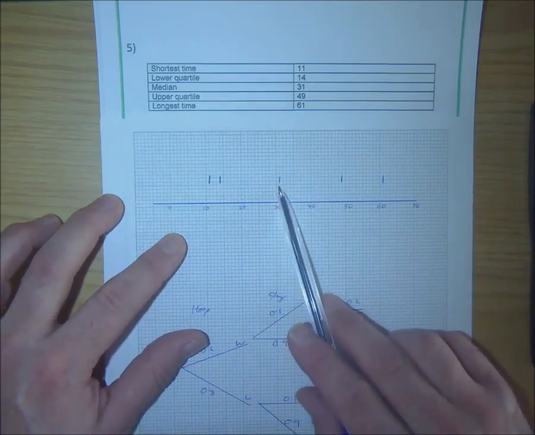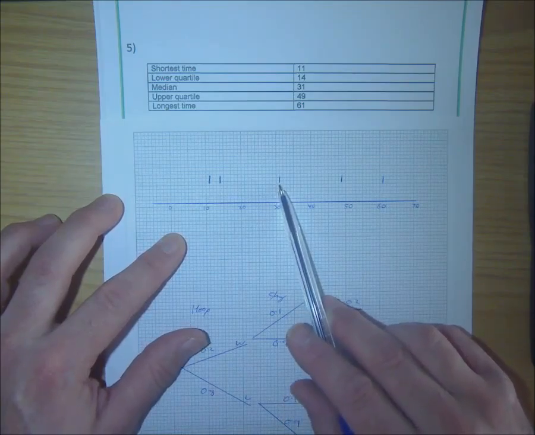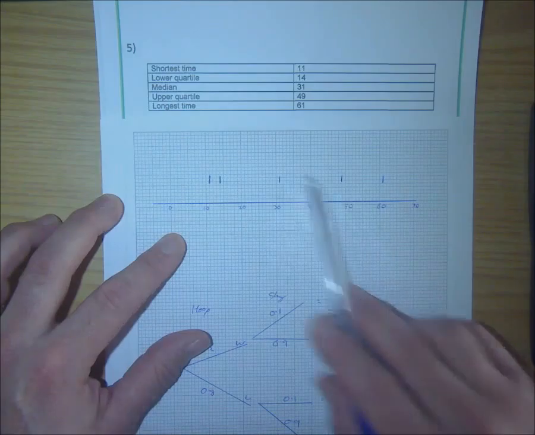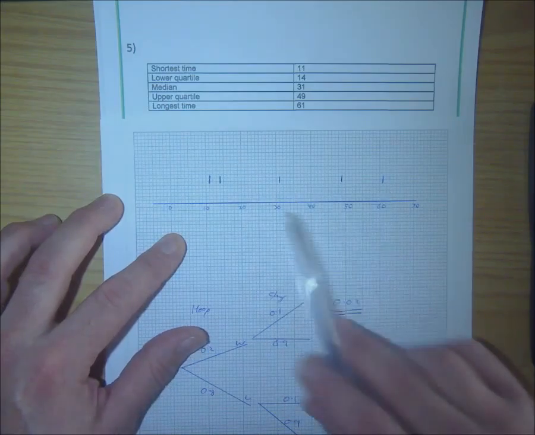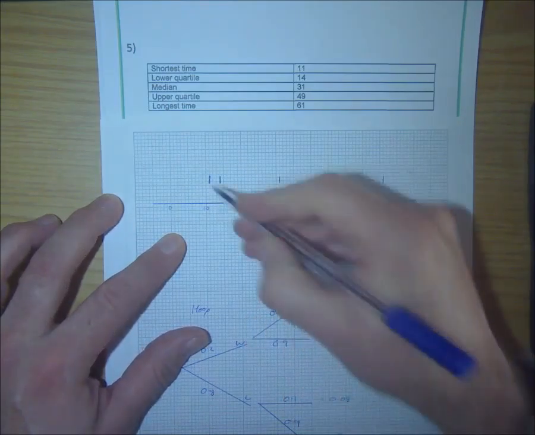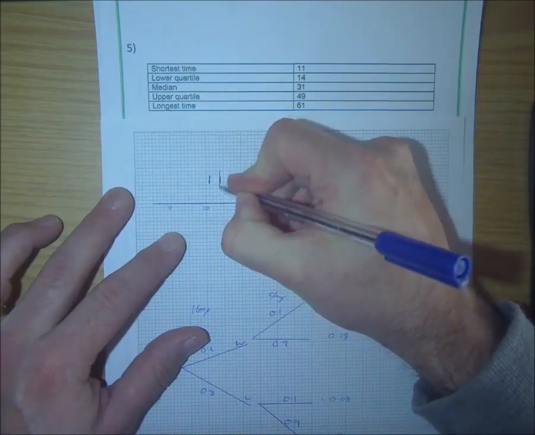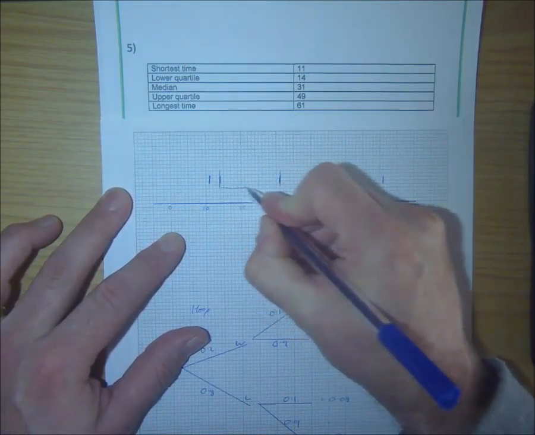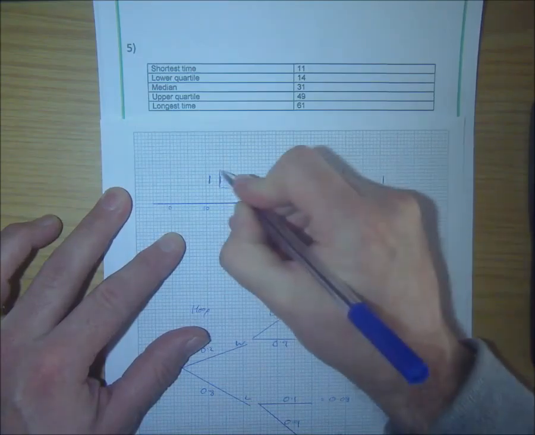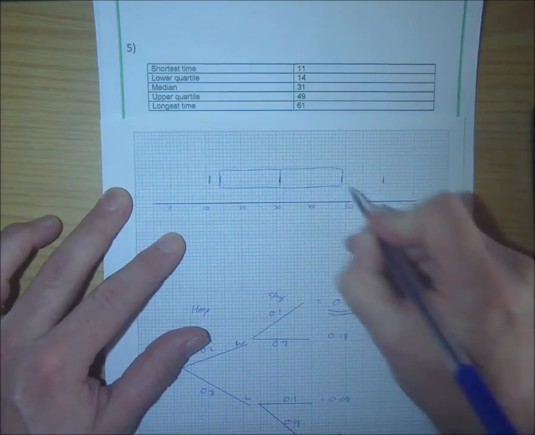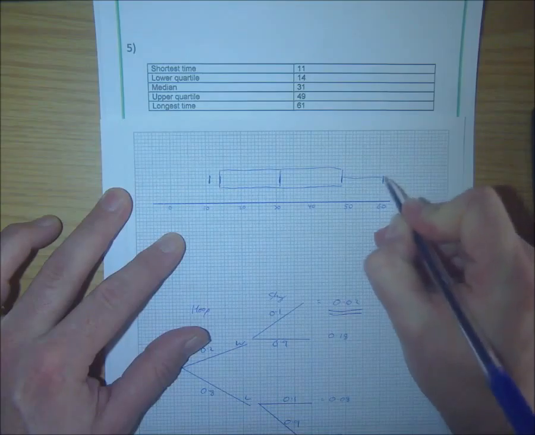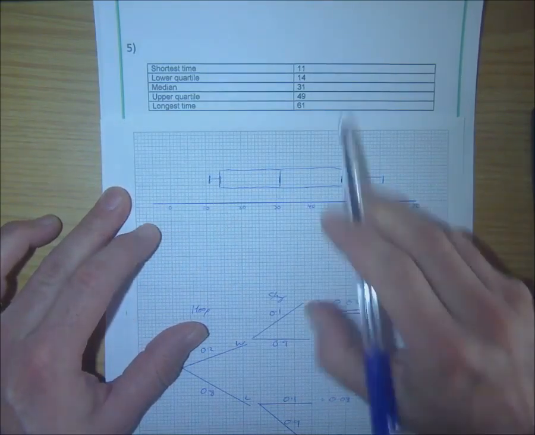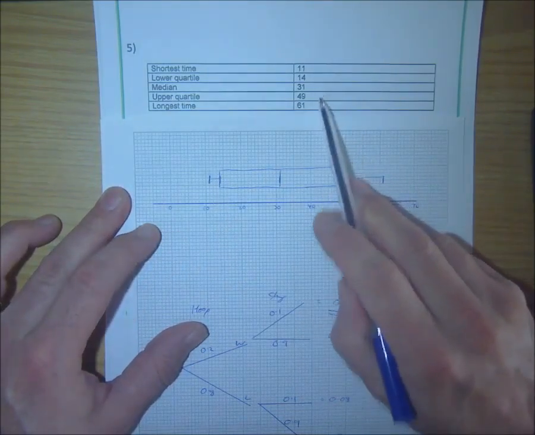Median, 31. I've got to be exact, I will put it exactly on 31. The upper quartile is 49. And the longest time is 60, and that's me 5 points in my box. I'll make the middle 3 a little bit larger. They form the box, and just join them up to the ends. They're sometimes called the whiskers, and that's that information plotted as a box plot.